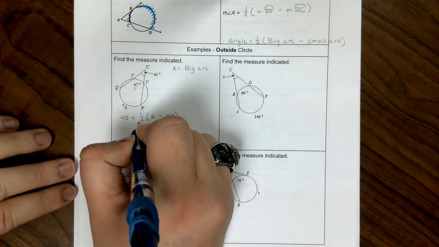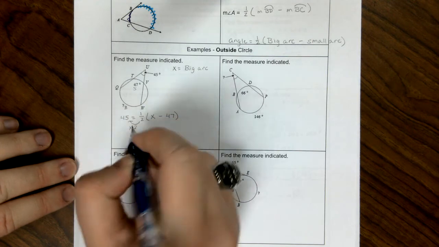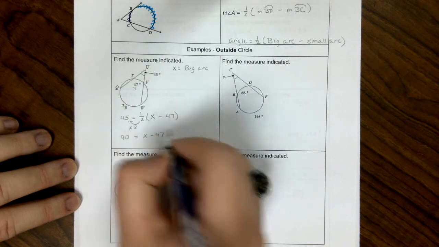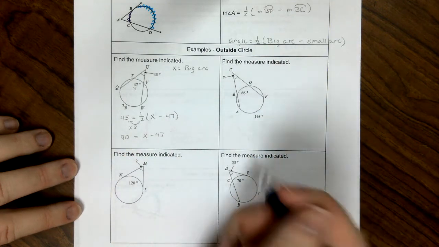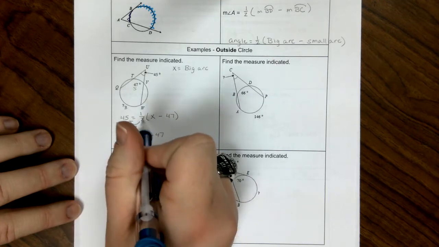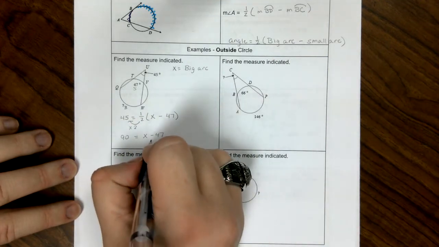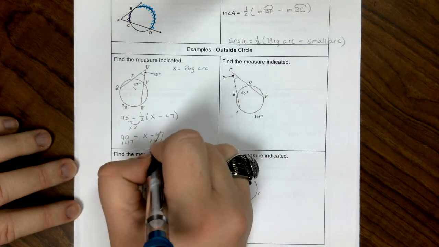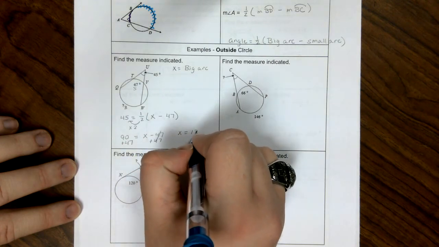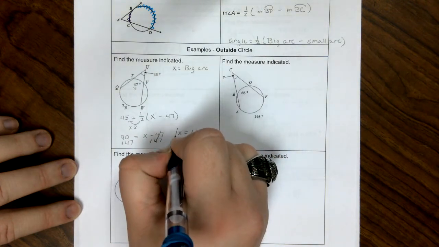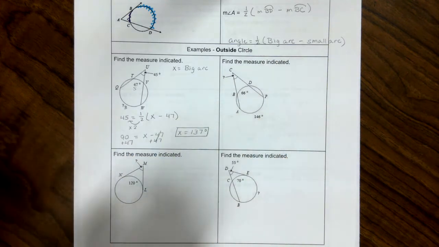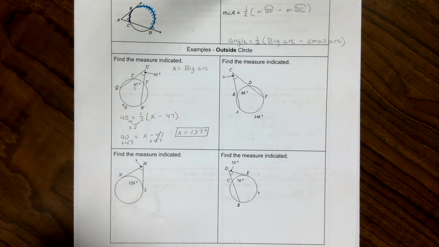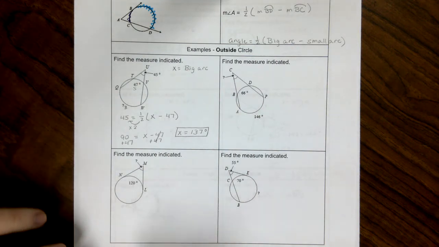Okay? So to get rid of the half, multiply the left side by 2, and then drop the half on the right side. So 45 times 2 is 90. Drop the half, I'm left with x minus 47. Now I'm going to add 47. So 90 plus 47 is 137 degrees. Okay?